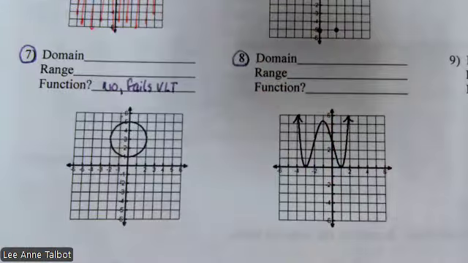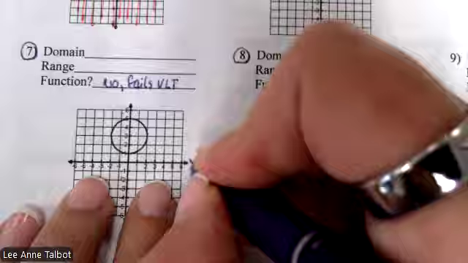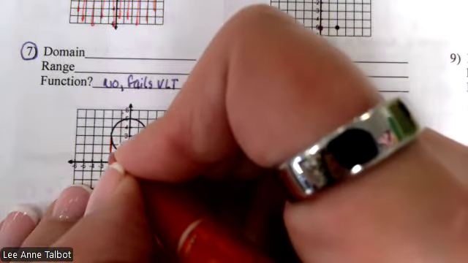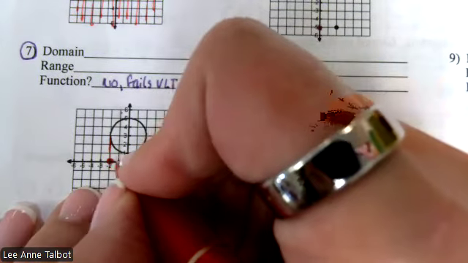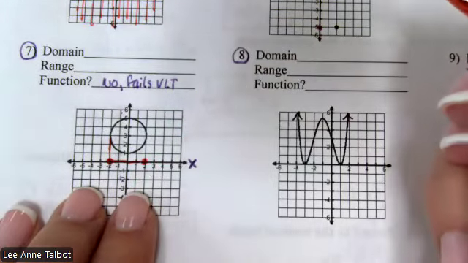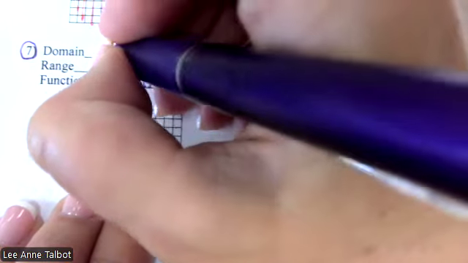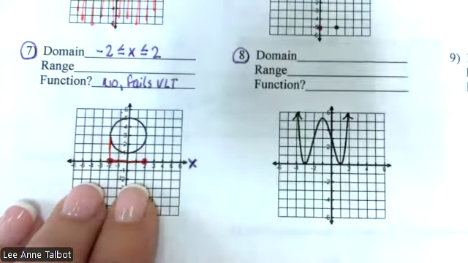Now for the domain and range, for the x, the most left spot is here, so I'm going to put a dot there. And the circle exists here, here, here, and then the most right spot is there. This is one of those that I refer to as a Baymax graph. When you have a Baymax graph, you write a compound inequality. So negative 2 is less than or equal to x is less than or equal to 2.